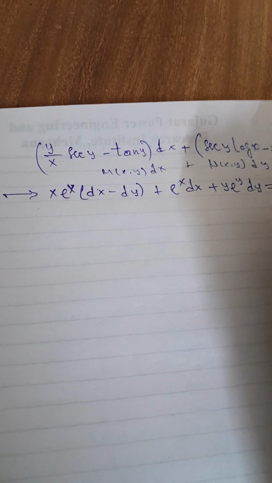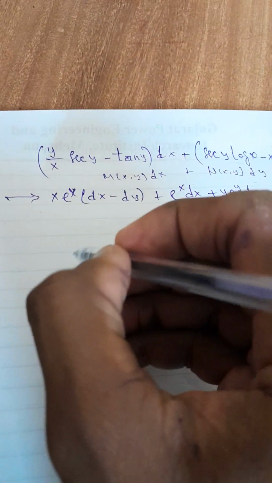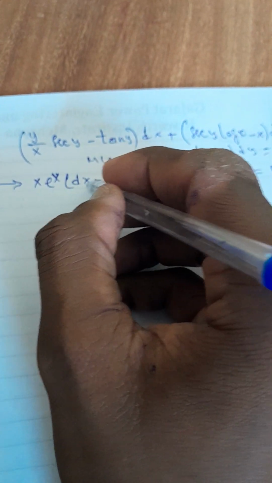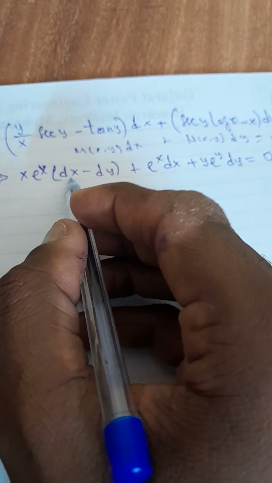Now see, this equation is not in the form of m of xy dx plus n of xy dy equal to 0, so we have to reduce it to this form. The first step is to put together all the x's.